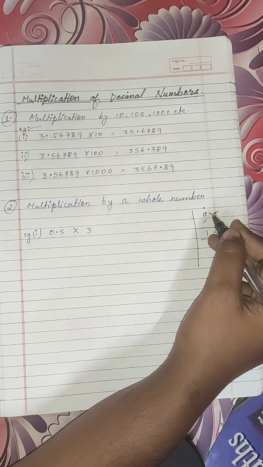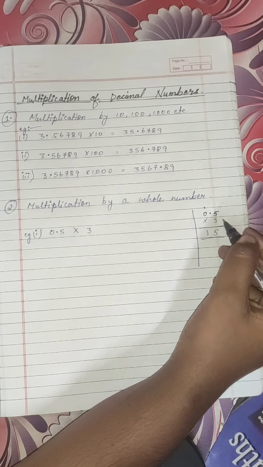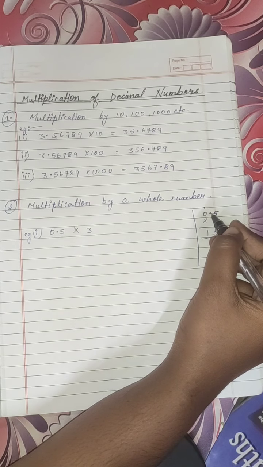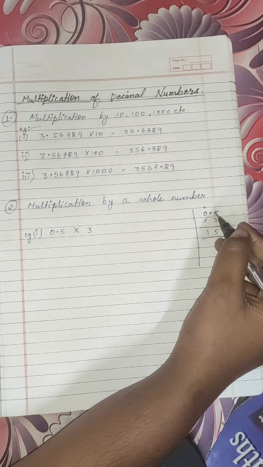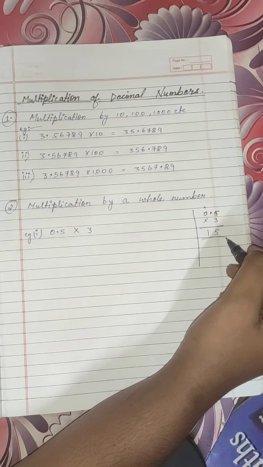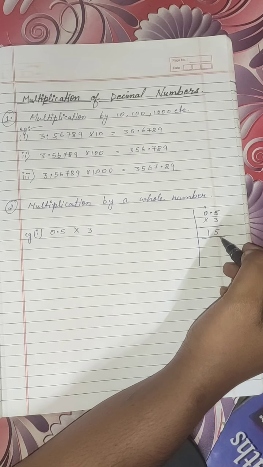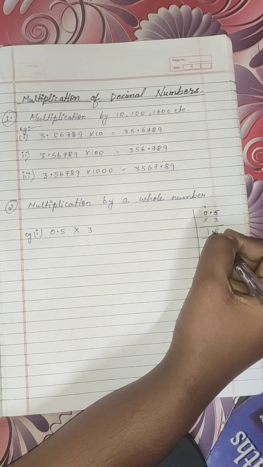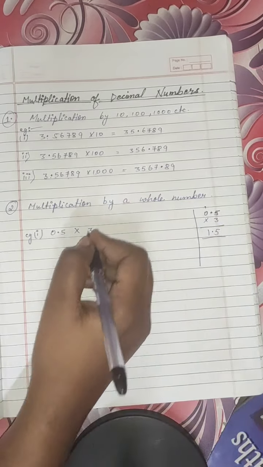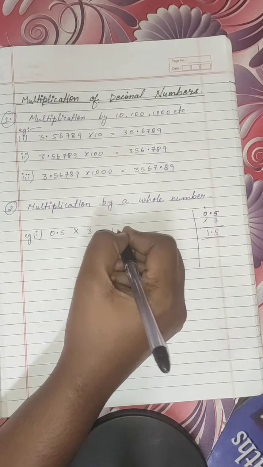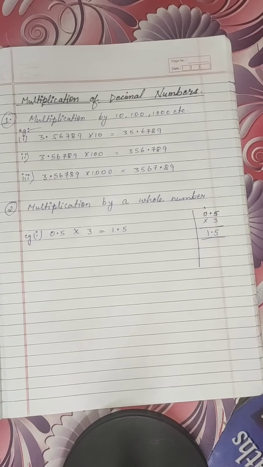We have to put the point just before one digit, because here one digit is given after the point. So the answer will be 1.5.